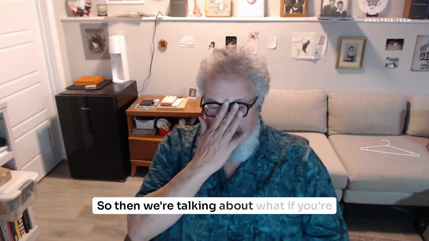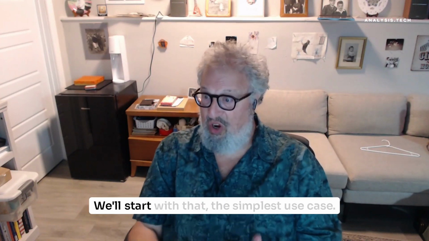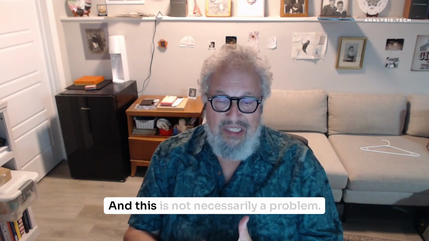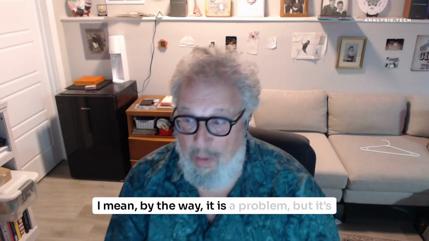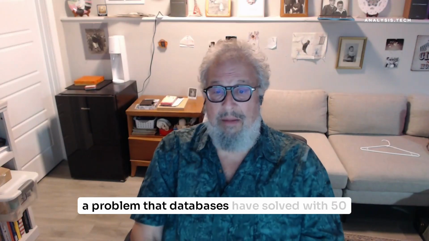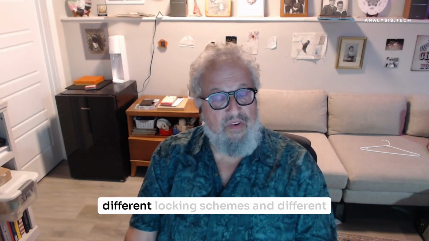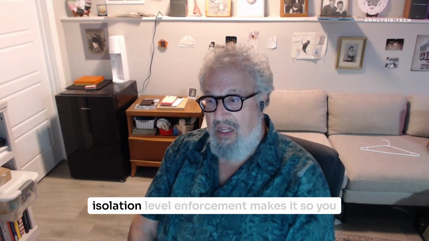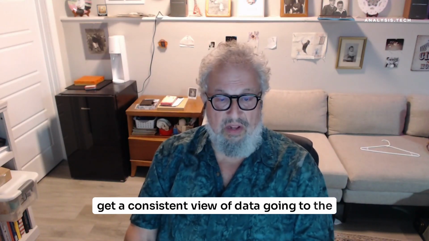So then we're talking about what if you're getting multiple pieces of data from the same source? We'll start with that, the simplest use case. And this is not necessarily a problem. I mean, by the way, it is a problem, but it's a problem that databases have solved with 50 years of development time. Different locking schemes and different isolation level enforcement make it so you get a consistent view of data going to the database.